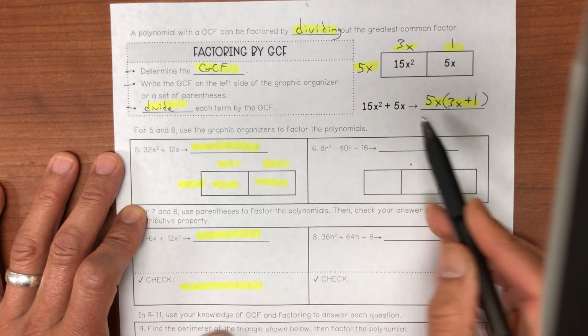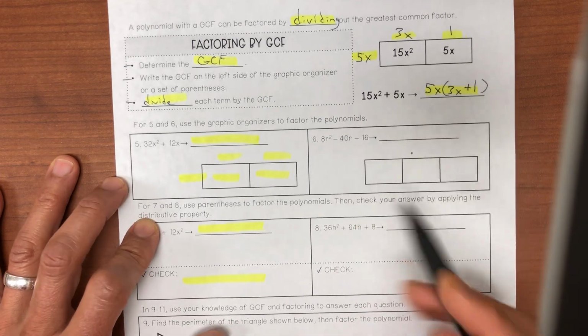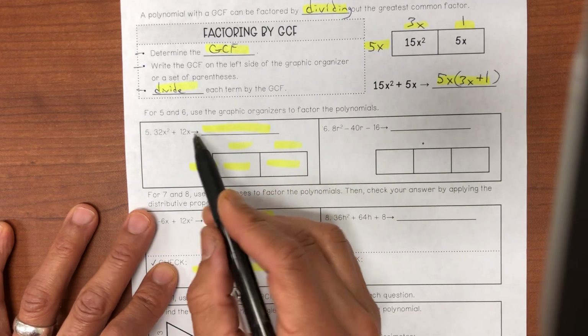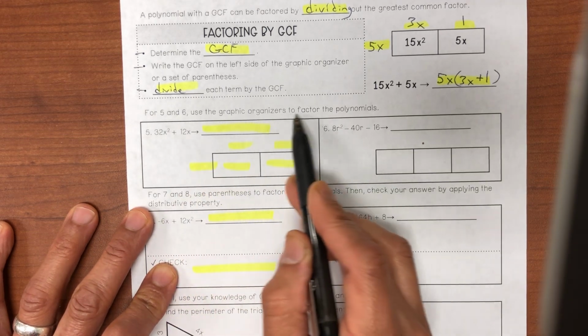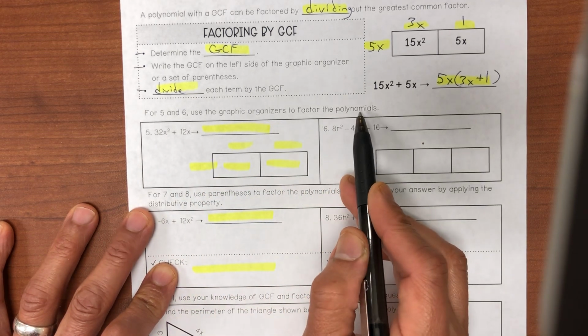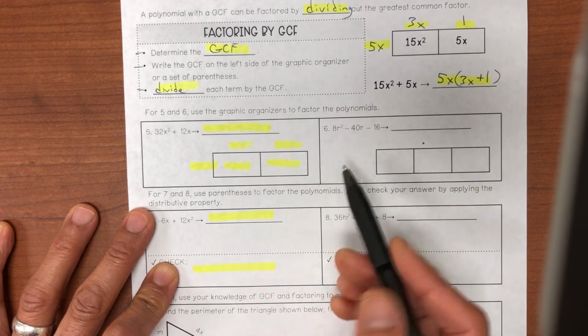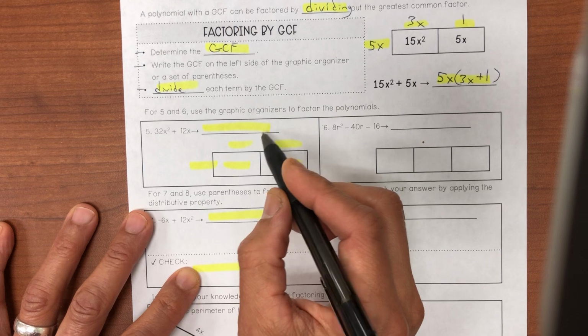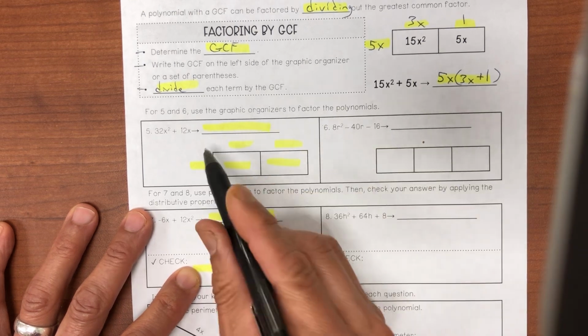the original polynomial. So let's just try another example instead of me just talking about it. For 5 and 6, use the graphic organizers to factor the polynomials. Okay, we got to use this graphic organizer again. We don't normally use this, but let's just go through it again. Let's pull out our GCF.